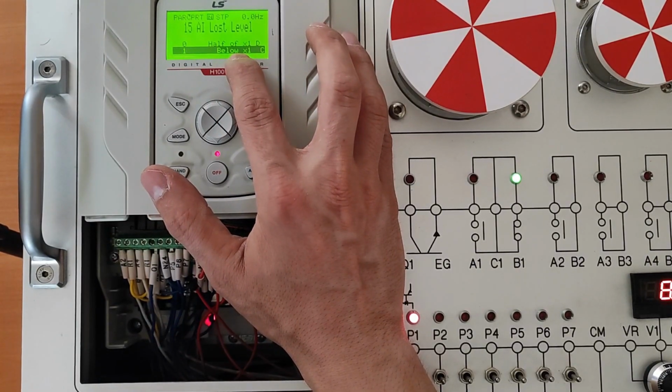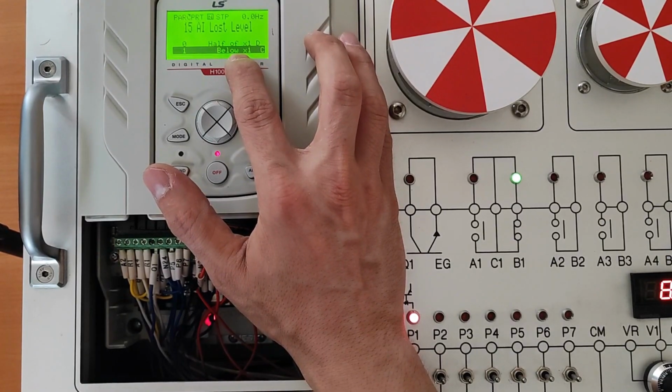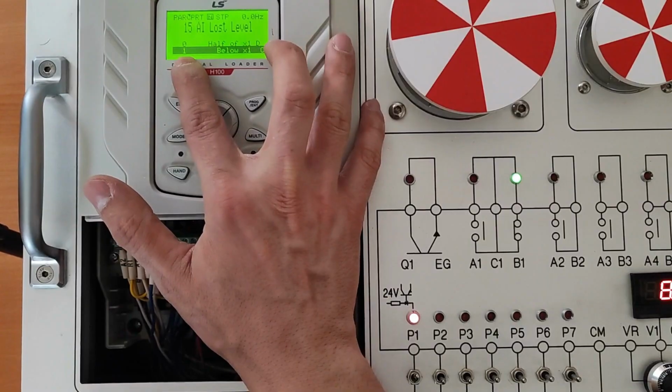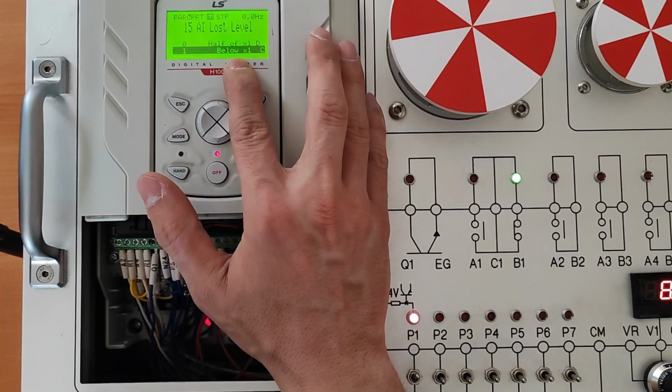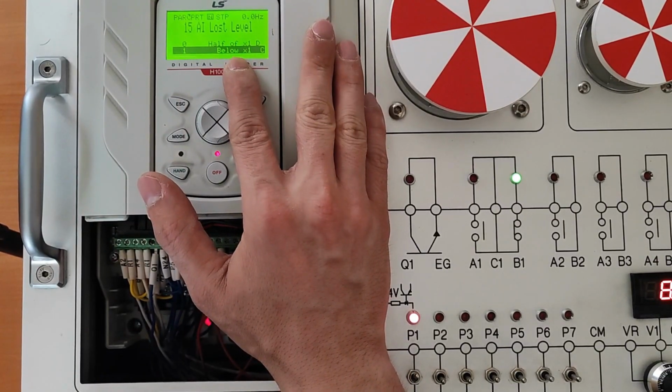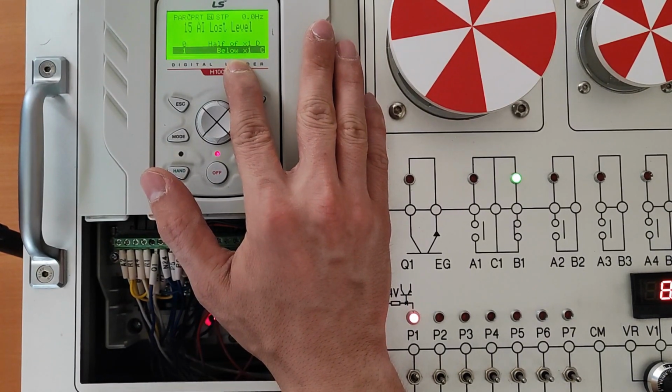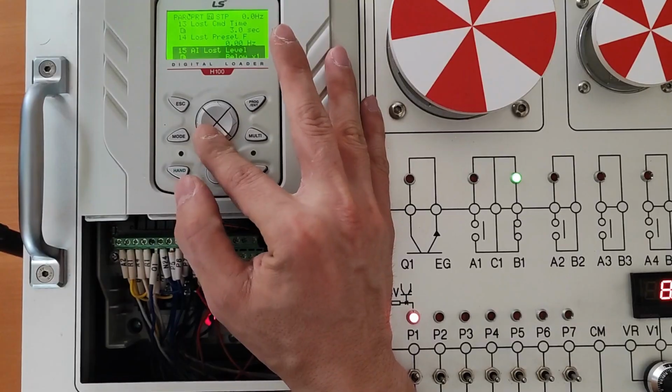I'll use the exact value you defined for the current at X1, the first analog input point. If it drops below that value, I detect the loss command error. I set it to the second option, which is X1. As soon as it goes below 4 milliamps, the inverter gives a loss command error. I confirm it.